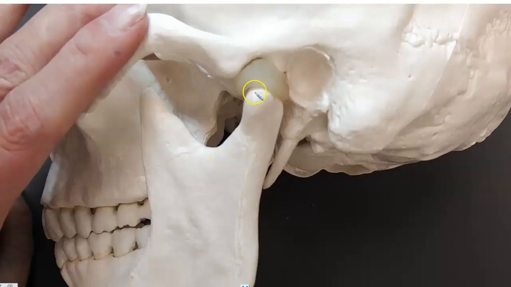So here I wanted to show you this. There's the mandibular fossa. Can you see that your mandible is connecting in there? That's important because this little piece here, which is the back part of your mandible, we'll do a video on the mandible, but this is called the mandibular condyle because it's connecting to another bone.